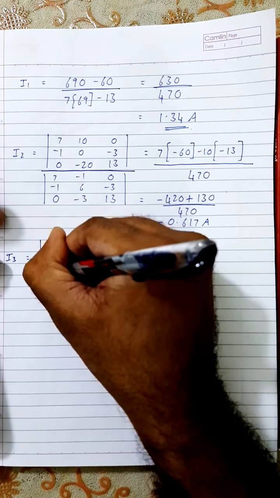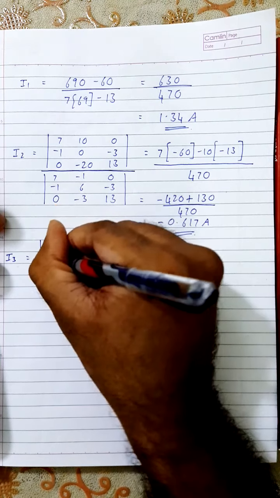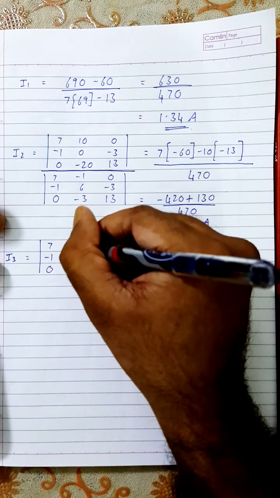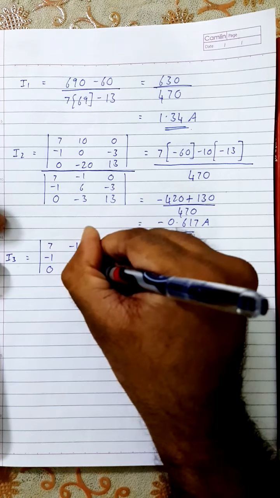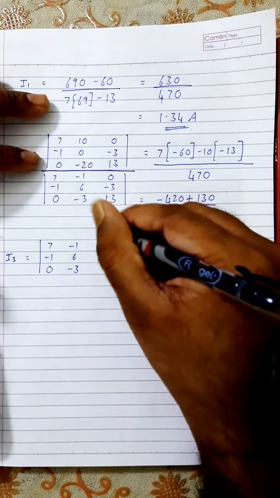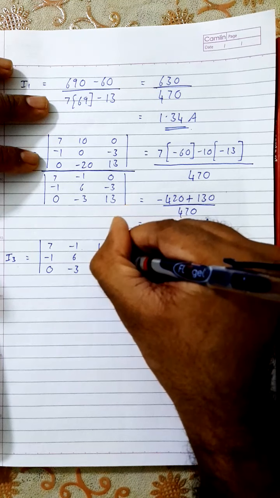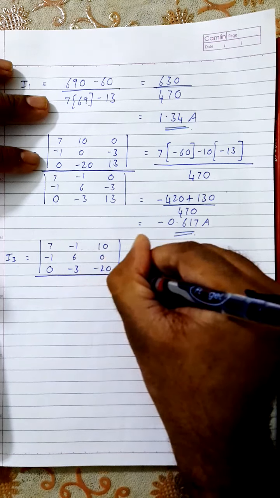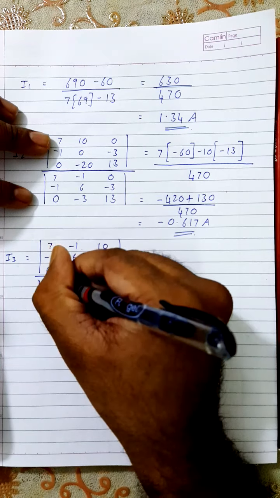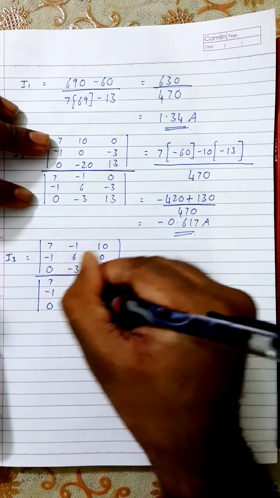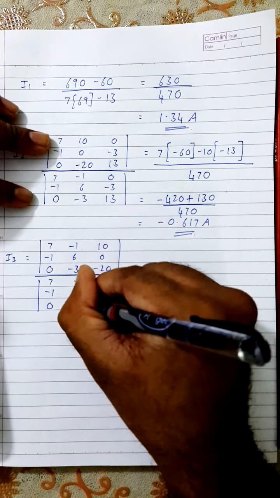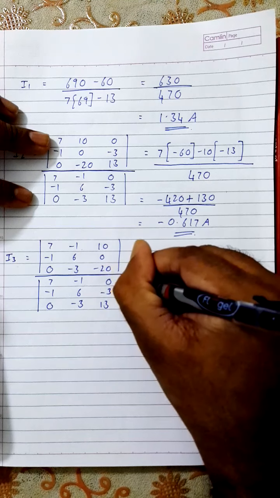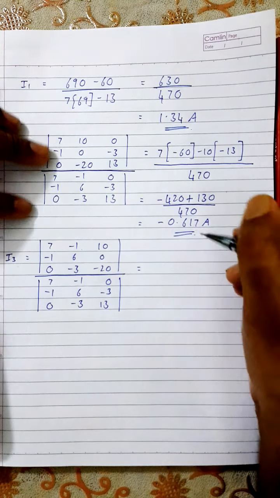Now to find the value of I3: 7, minus 1, 0. The second column also will be the same, minus 1, 6, minus 3, and the third column will be replaced by the voltage source column, 10, 0, minus 20. And the denominator will also be the same: 7, minus 1, 0, minus 1, 6, minus 3, 0, minus 3, 13.